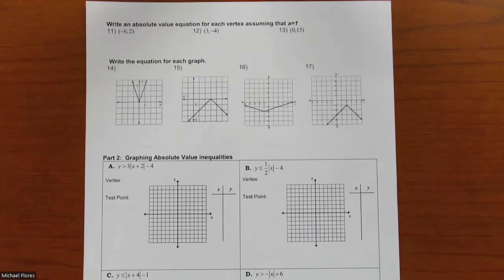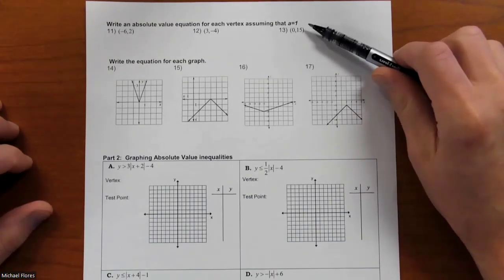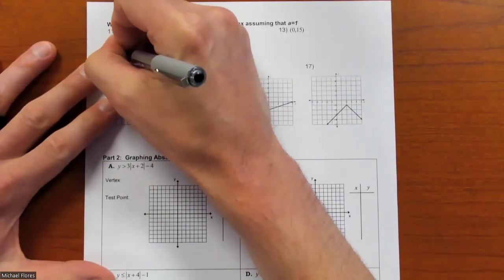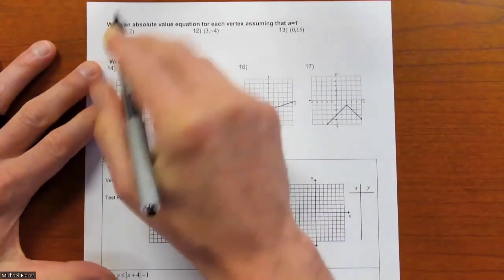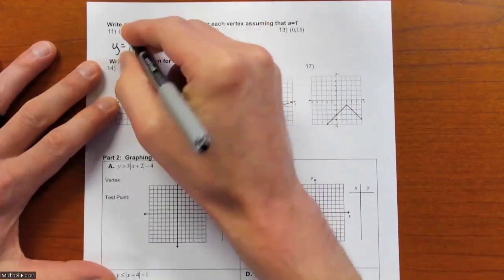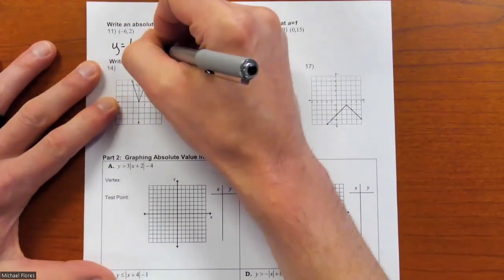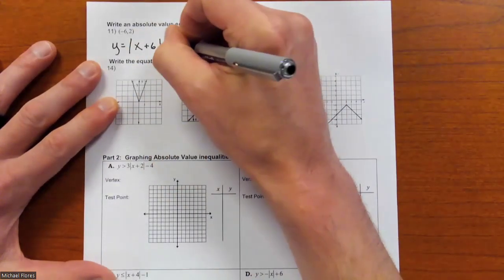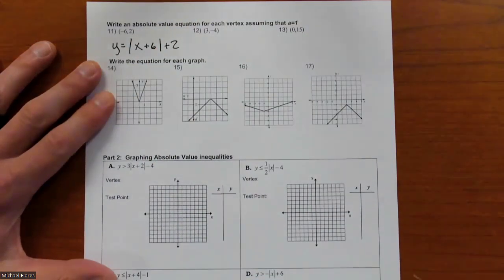Okay, on side 3 here, we're going to write an absolute value equation for each vertex, assuming that a equals 1. So what that means is there's no stretch, there's no compression. So just start with y equals. That very first value is going to go inside the absolute value. And since it's -6, we want to do +6. And then that value goes to the right of the absolute value.